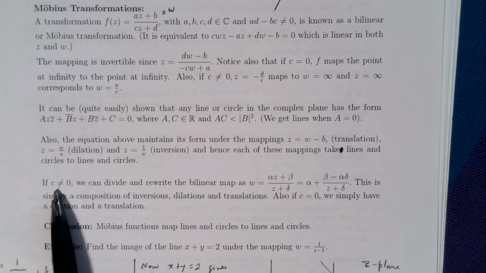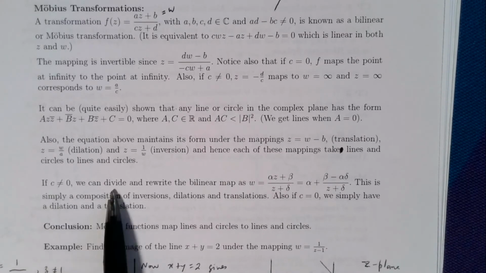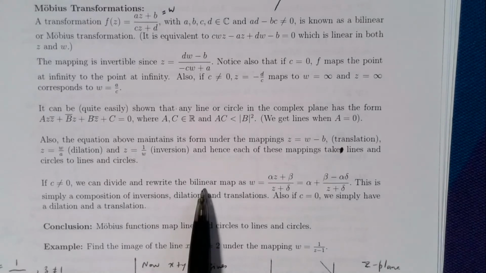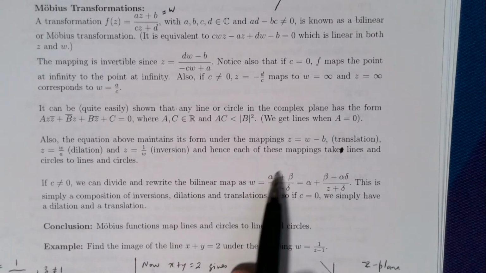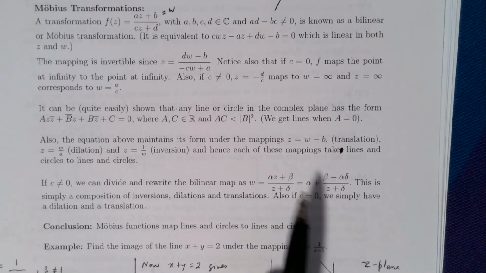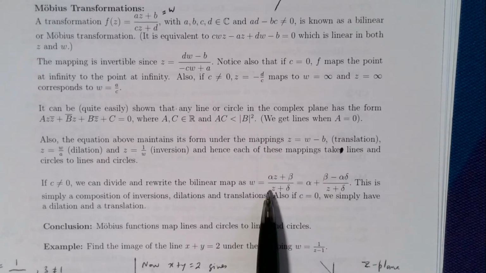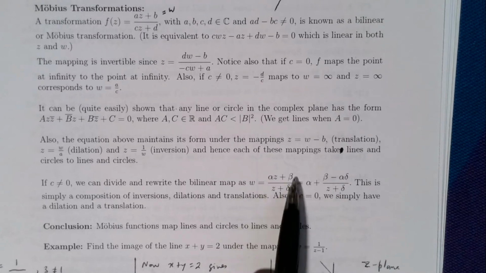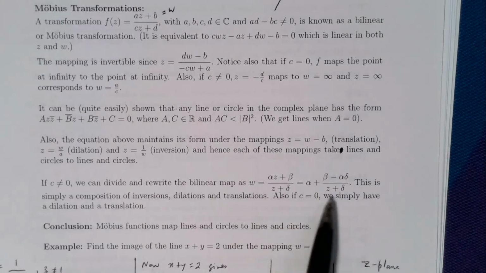If c is not 0, then we can divide and rewrite the bilinear map in this form. I'm just dividing everything by c firstly, and then I can split this into alpha plus this expression, so I get a constant on the top and the z on the bottom.